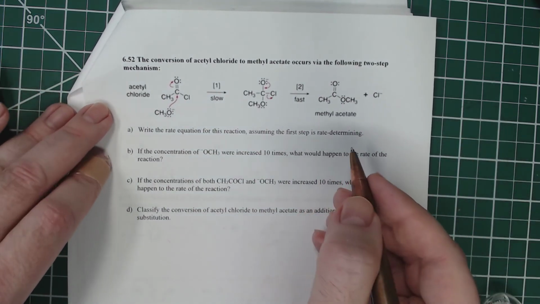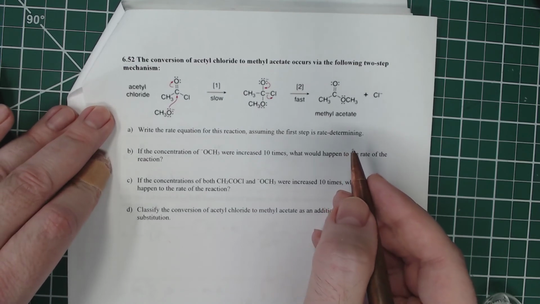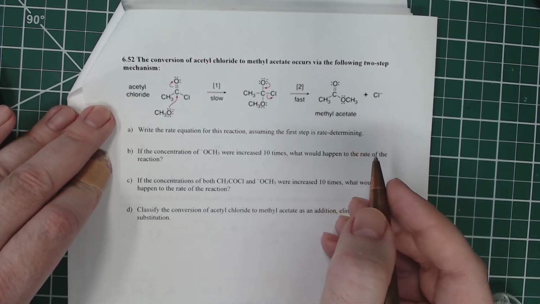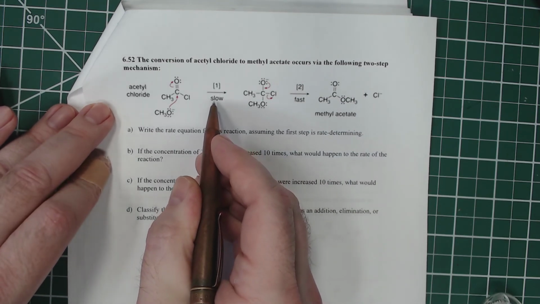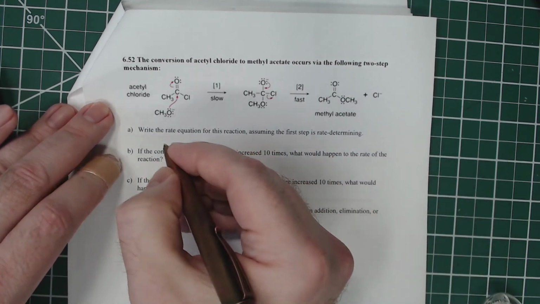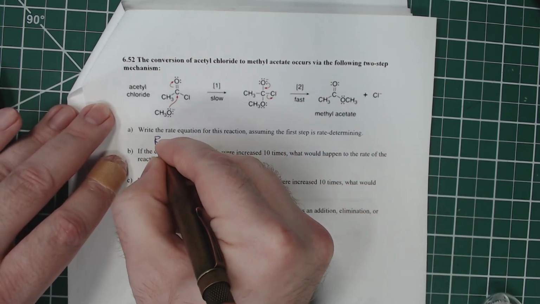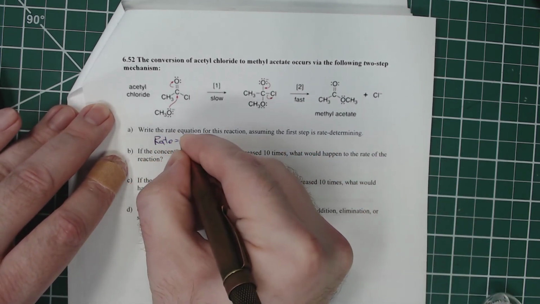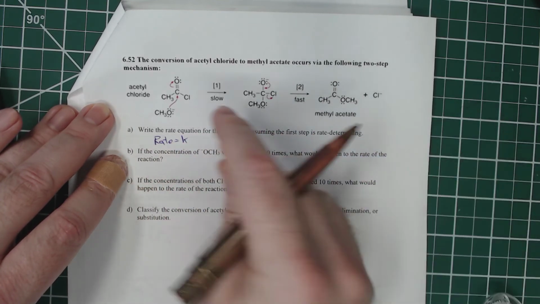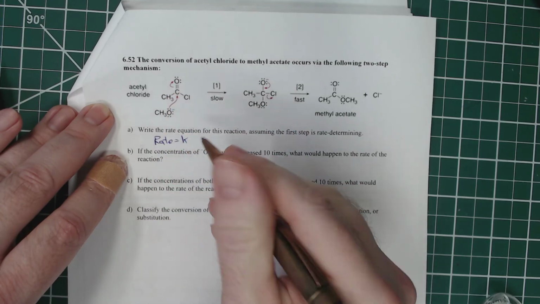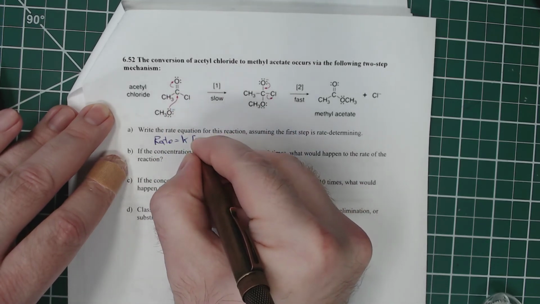All right, write the rate equation for this reaction, assuming that the first step is rate determining. Well, there's no need to assume that the first step is rate determining because it says slow. We know the first step is rate determining. So our rate is going to be equal to a rate constant, and we only need to look at the first step, and we'll look at each of the reactants that are in that first step.